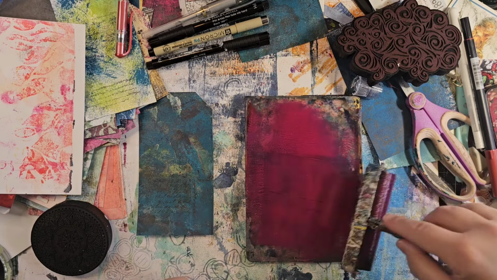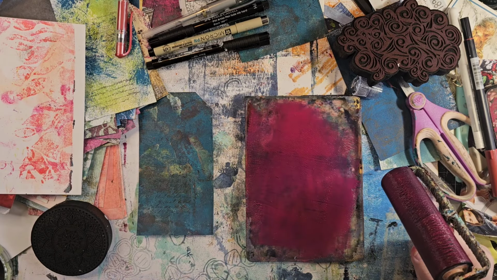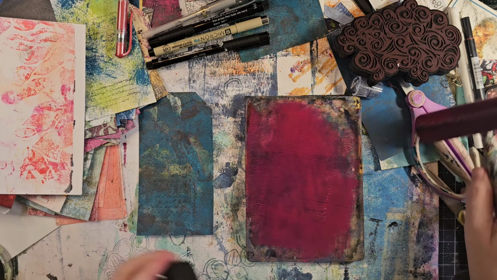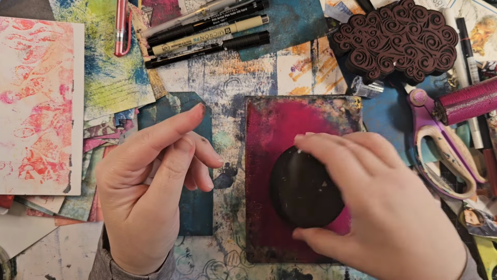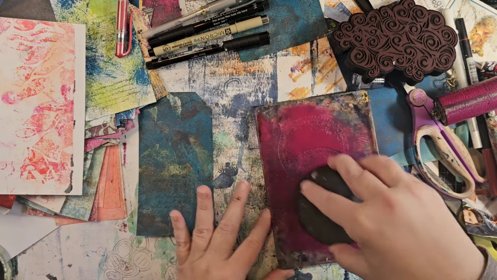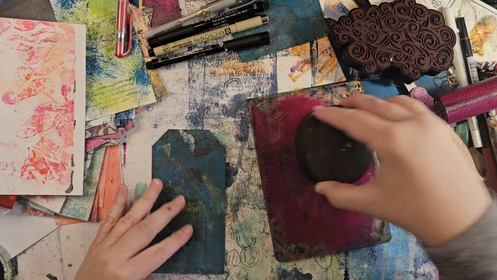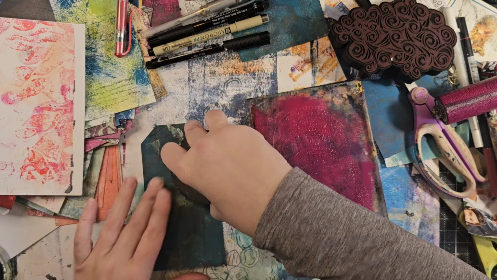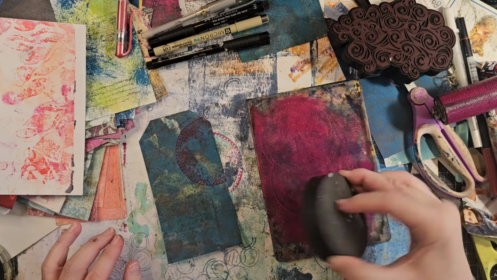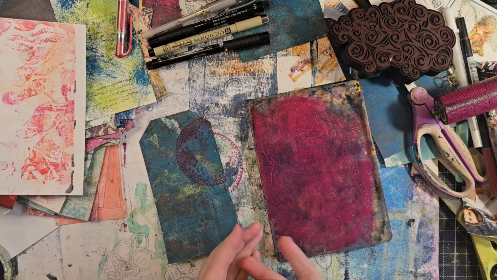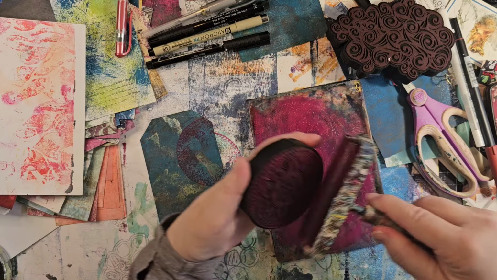I think this is not as opaque as I want it to be. Yeah, we'll still try it though. All right, now when using paint on the foam stamps, you got to wash it right away. If I wanted it to show up better, I would probably need to stamp it again. No, it's showing. Okay, get the middle. It's not getting the middle. So what do you do then? You just, there we go.